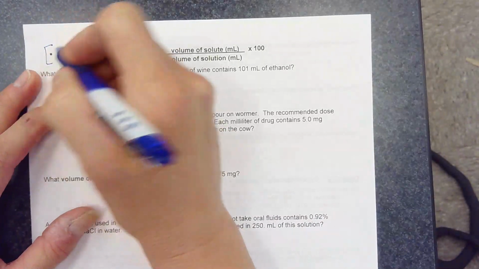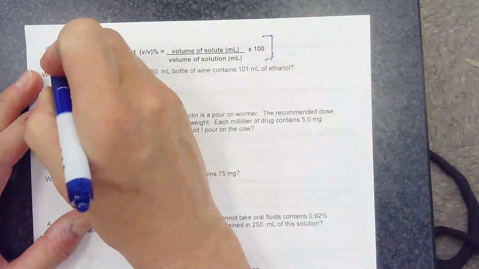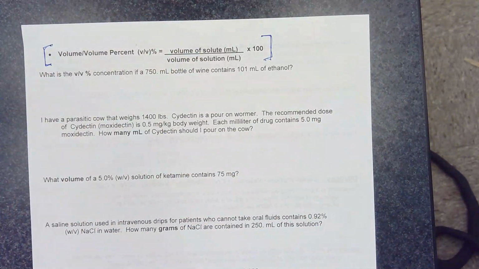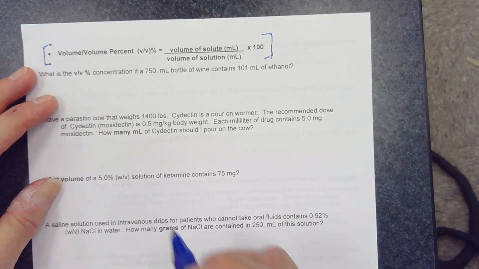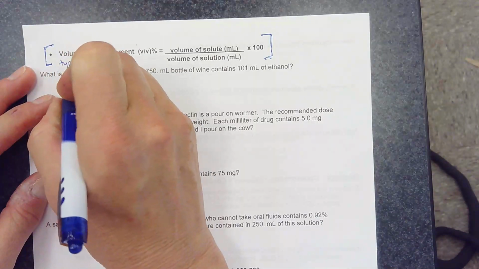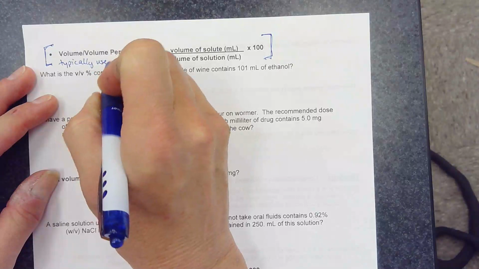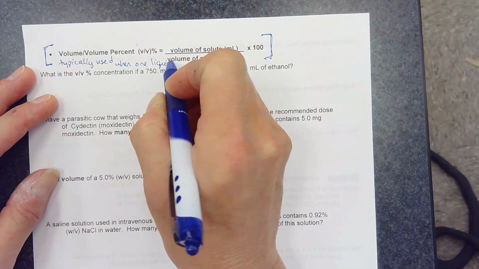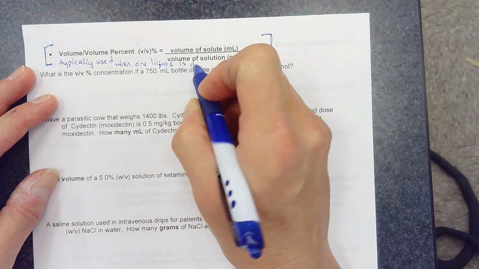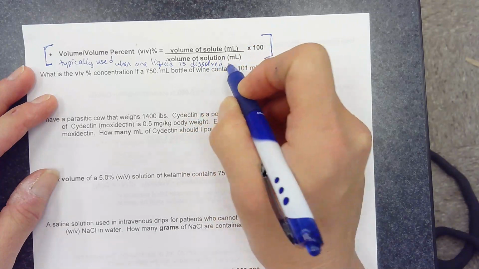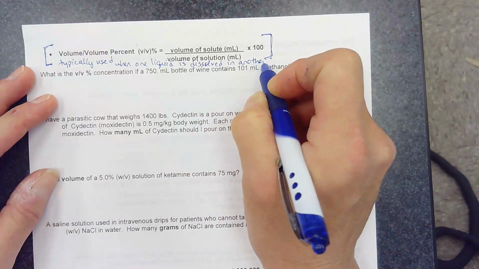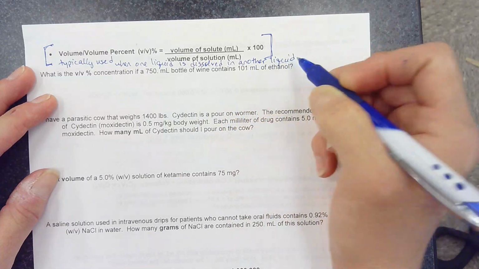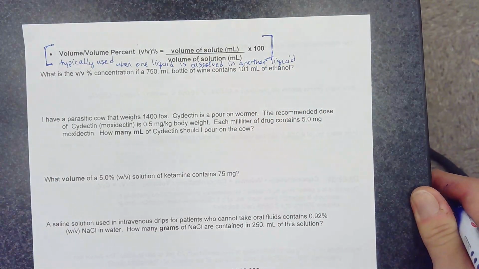The next one is volume percent. Volume percent is typically used when one liquid is dissolved in another liquid.